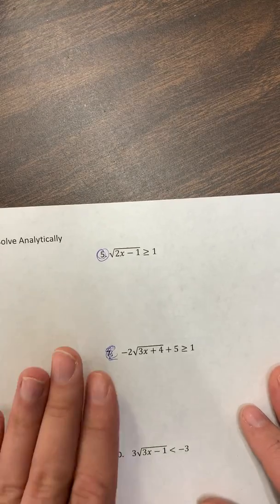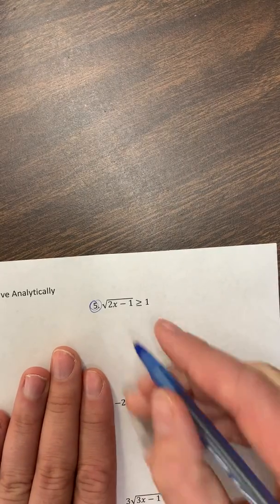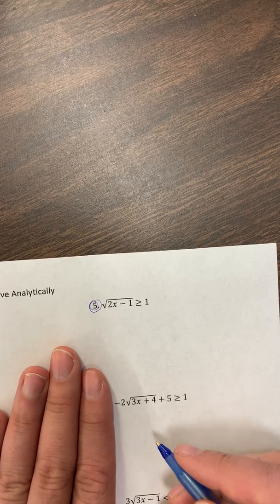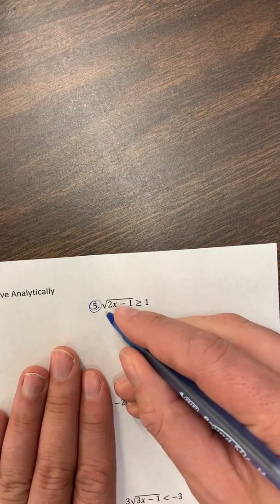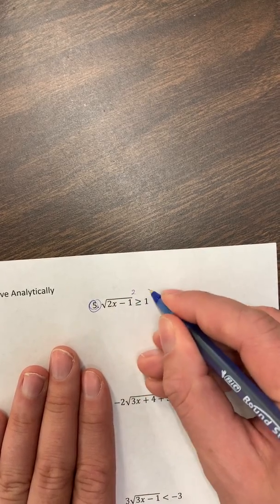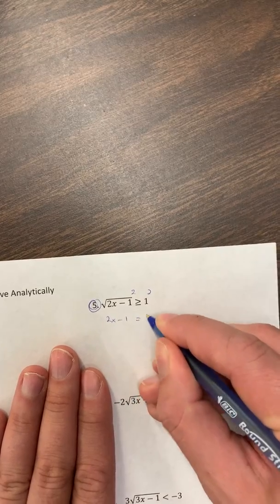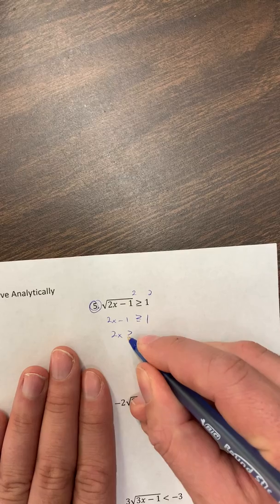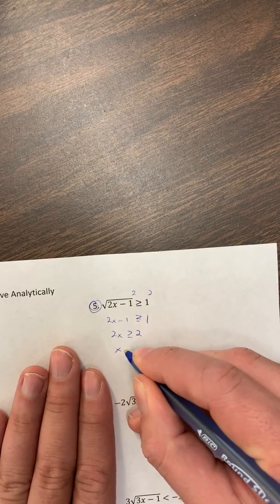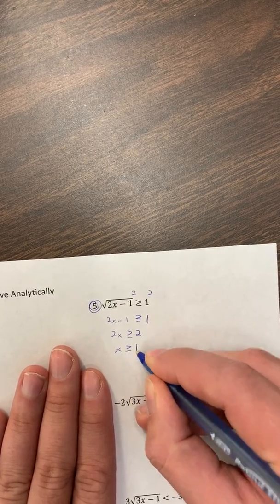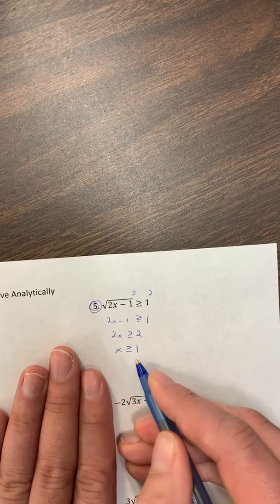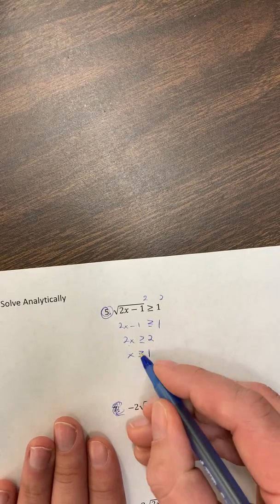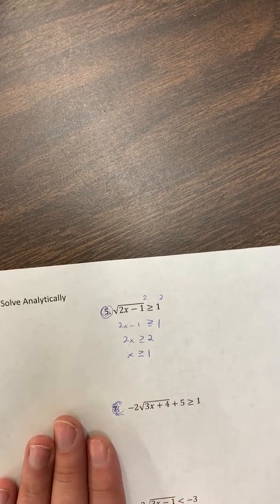Okay, tricky stuff. We're going to be solving this analytically, and the steps are going to be very similar. We are going to start by squaring both sides, just like we did last class. Greater than or equal to 1. We're going to add 1 to both sides. We're going to divide by 2. And remember, if you ever divide by a negative, we would switch the sign, but we didn't have to here. So x is greater than or equal to 1.